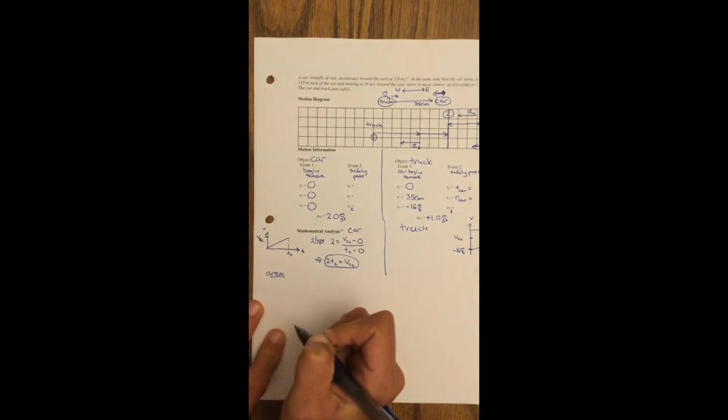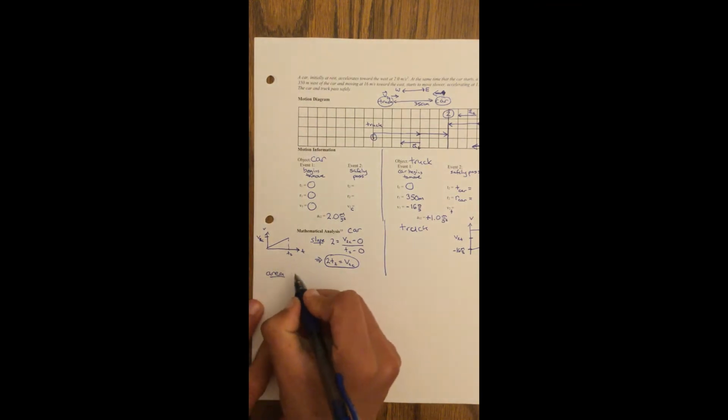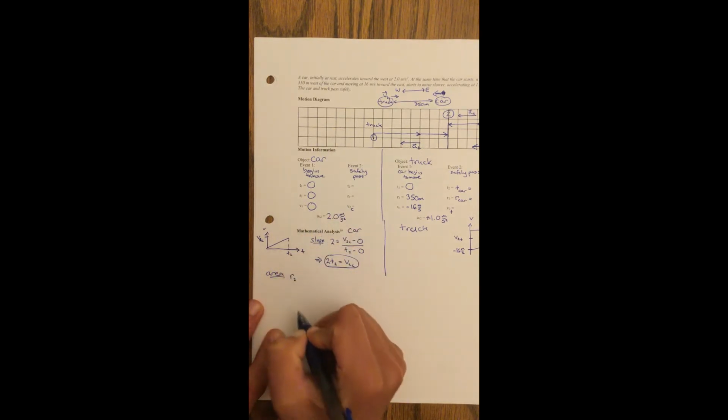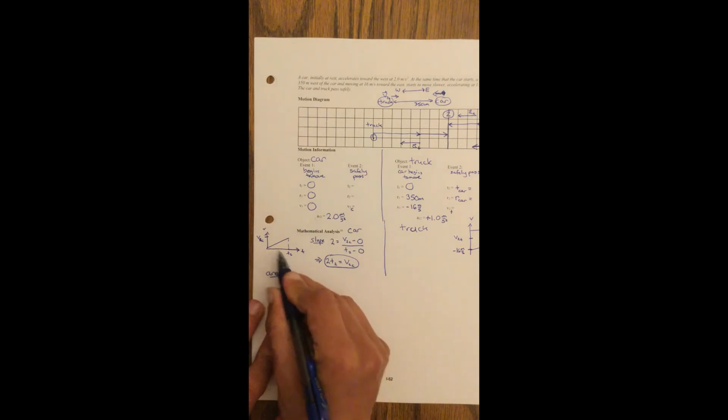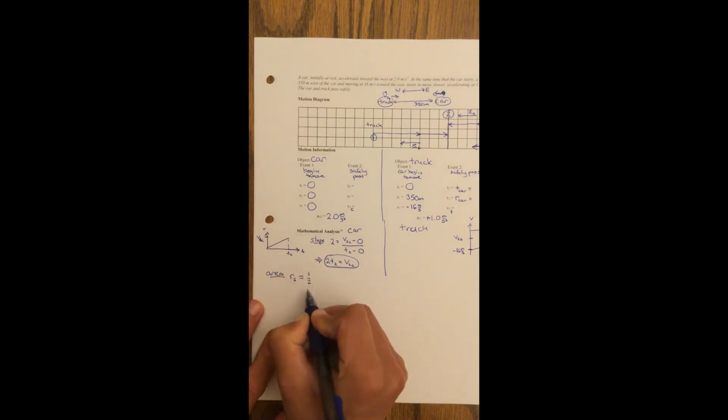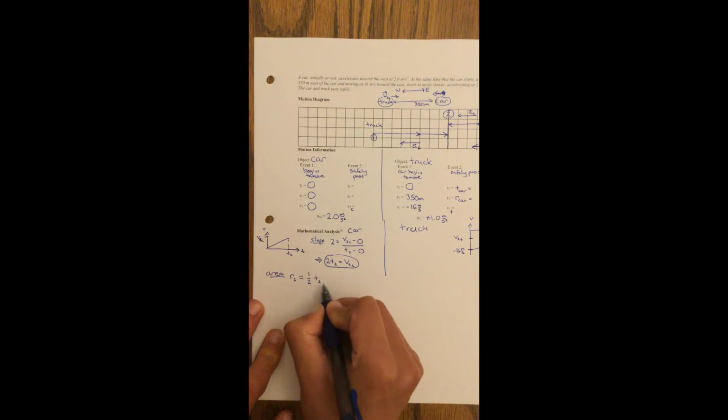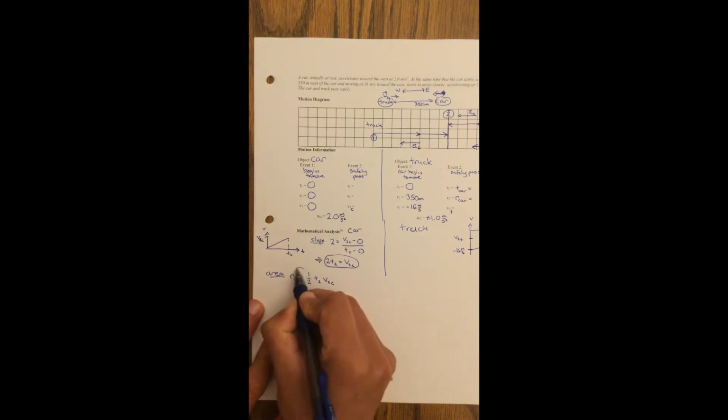Then I'll look at the area. The area is equal to the change in position. Since the car started at 0, the change in position is just equal to R2. This is a triangle, so this is 1/2 the base, which is T2, times the height, which is V2C. I'm going to need to use this later also.